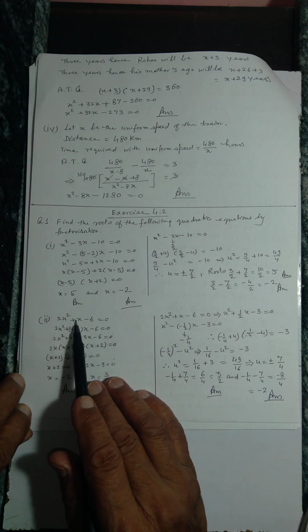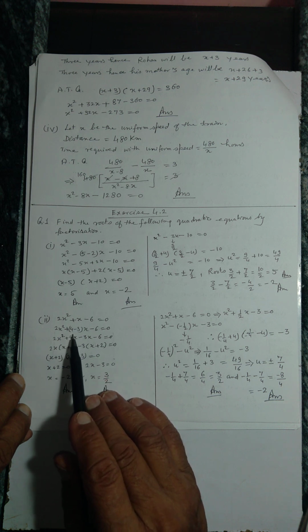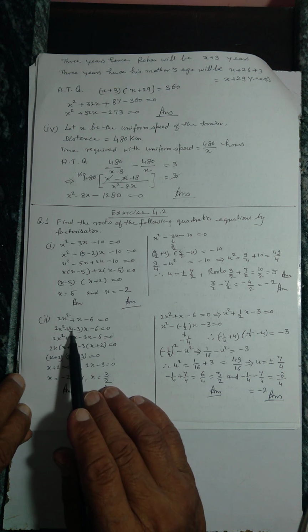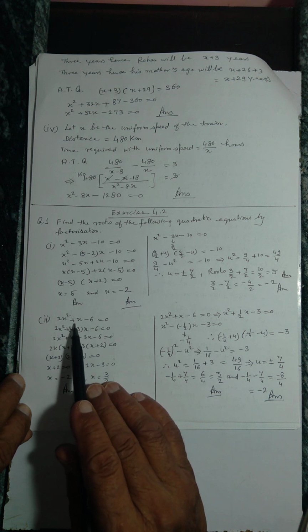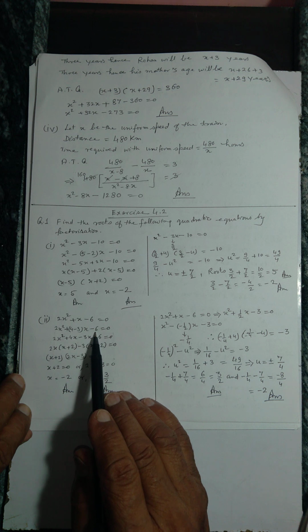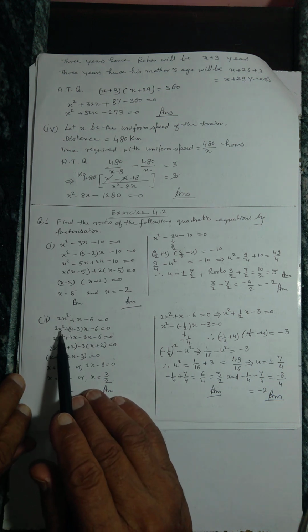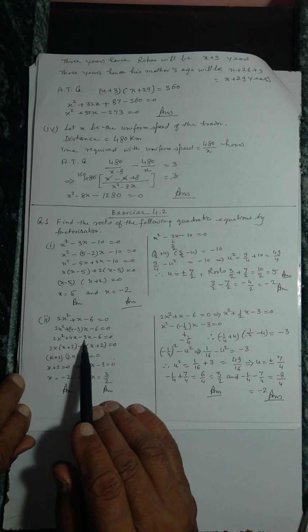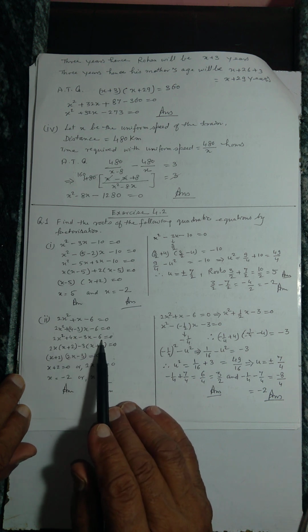So we have to split the coefficient of x, that is 1, so that the product should be minus 12. You see, I have split it: 4 minus 3, that is 1, and 4 into minus 3 is minus 12. So now open it: 2x square plus 4x minus 3x minus 6.